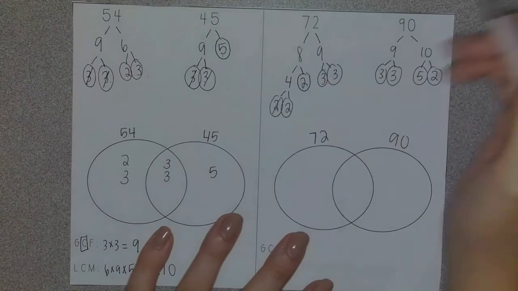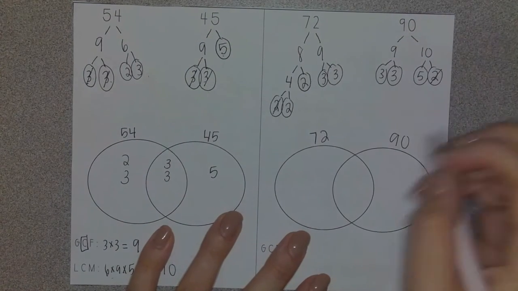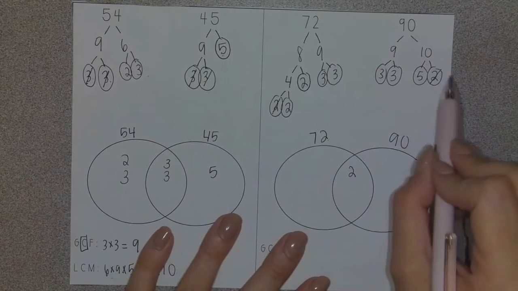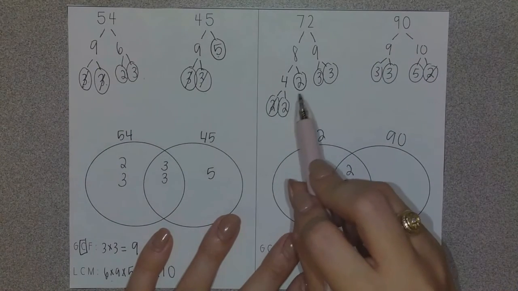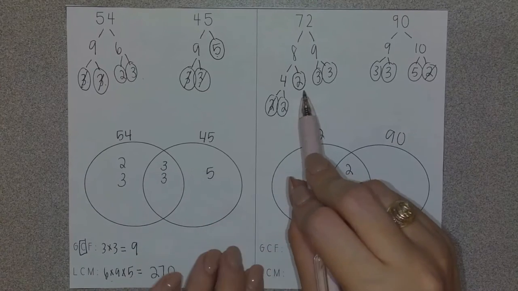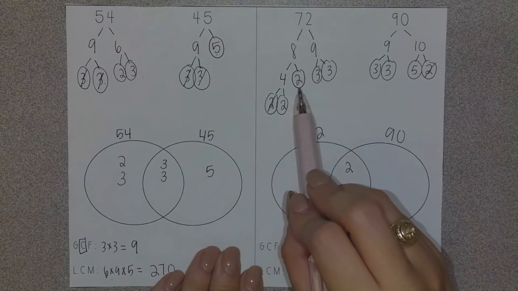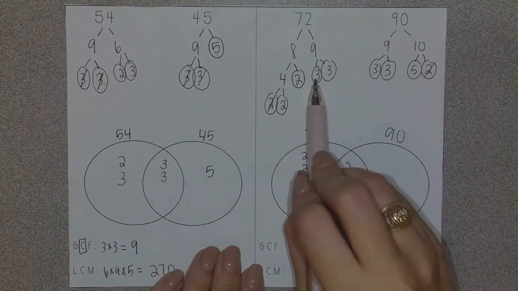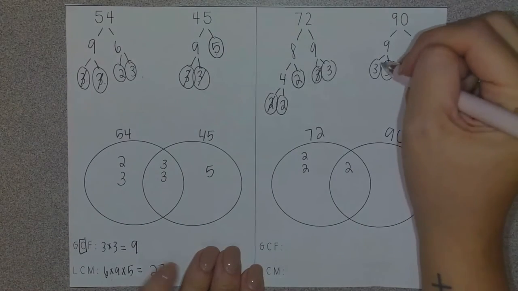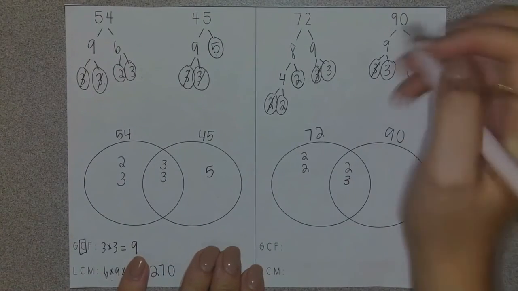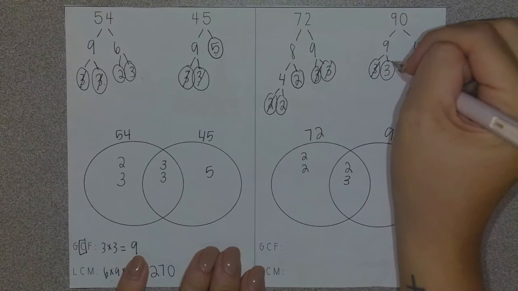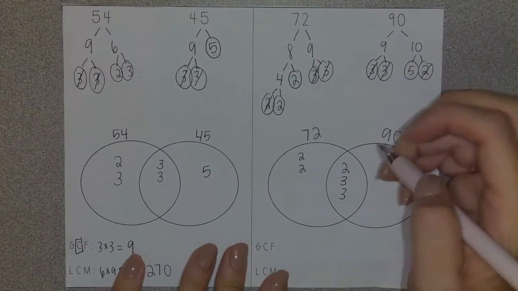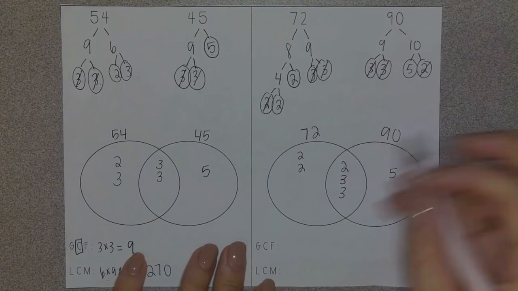So I'm going to start. I have 1, 2, and 72, 1, 2, and 90. So they share that 2. But then I've used all my 2's over here. So I see that these other 2 2's, because that's not confusing, these 2 separate 2's just belong to the number 72. Okay, I see that 72 has a 3, and so does 90. So they have that in common. 72 has another 3. 90 has another 3. They have that in common. So the only thing I have left that belongs to the 90 is just the number 5.